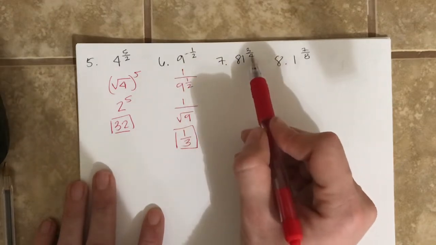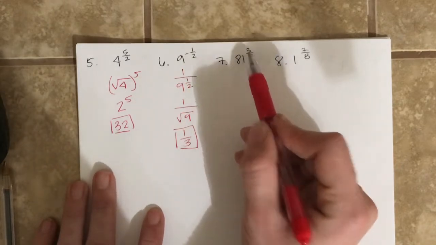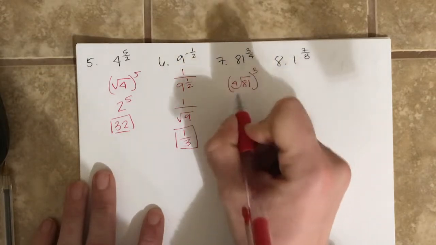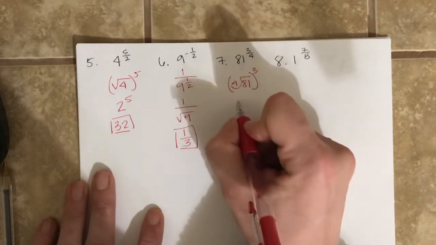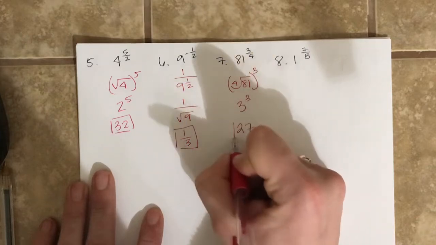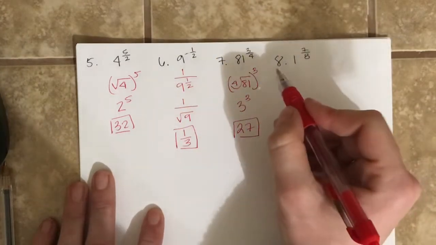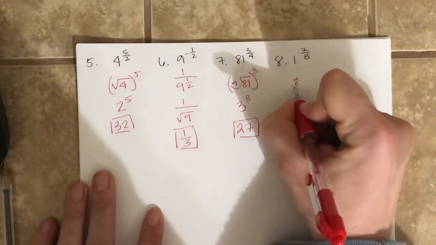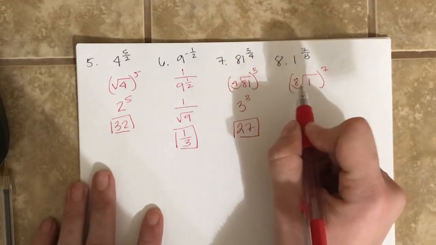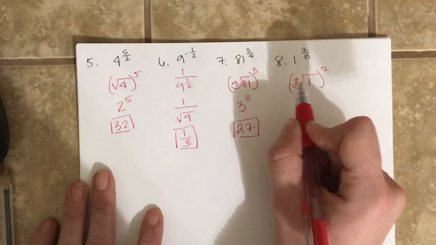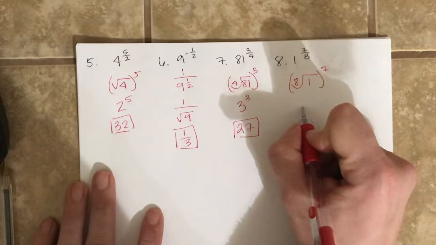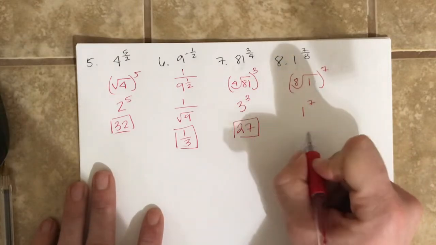Number 7, 4th root of 81 to the 3rd power. So the 4th root of 81 is 3. So we're looking at 3 to the 3rd power, which is 27. And number 8, 8th root of 1 to the 7th. Well, any root of 1, the 8th root of 1, the 9th root of 1, the 12th root of 1 is 1. So we're looking at 1 to the 7th, which is 1.